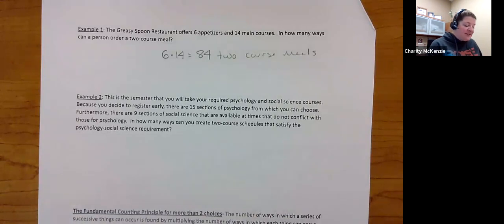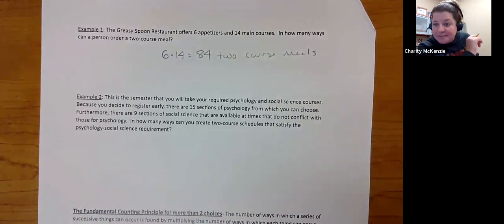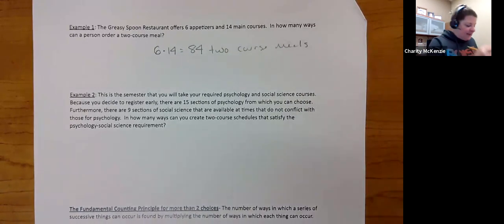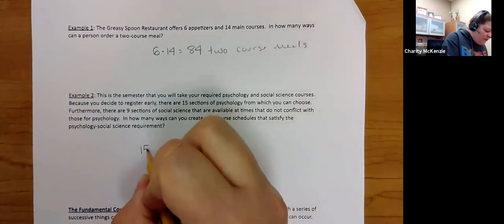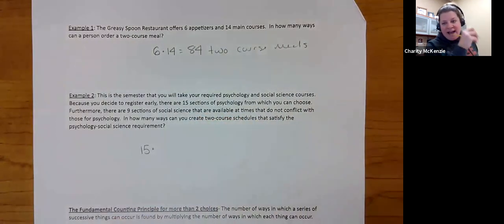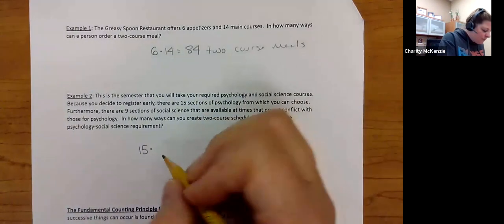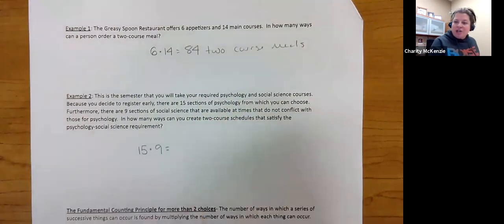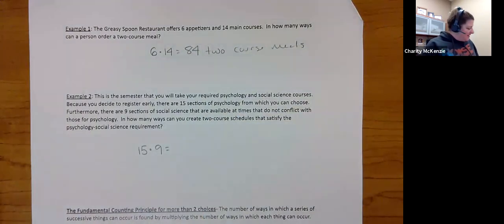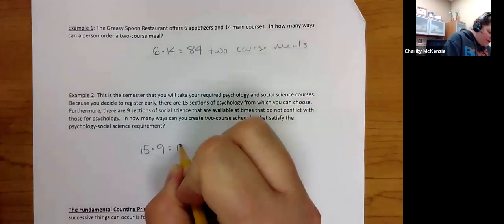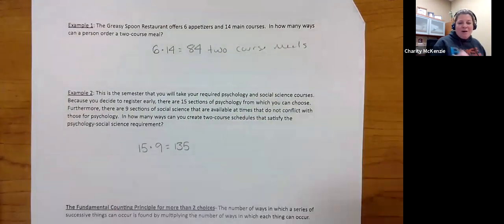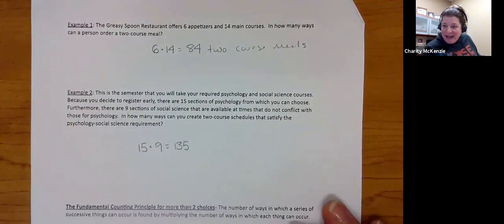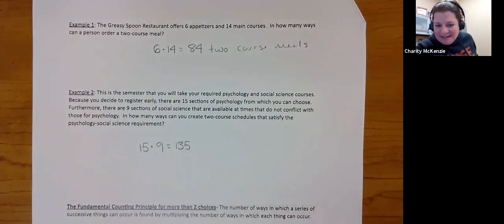So how many choices do you have for the first class? 15. So I take 15 choices for the first one. And how many do you have for the second class? 9. Definitely a bigger school than Sheridan College. So 15 times 9 is 135. So there are 135 ways for you to pick your schedule.